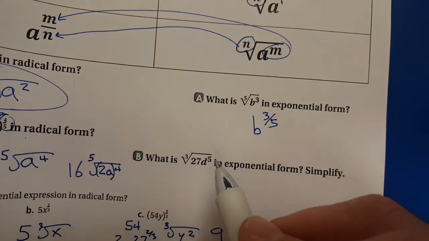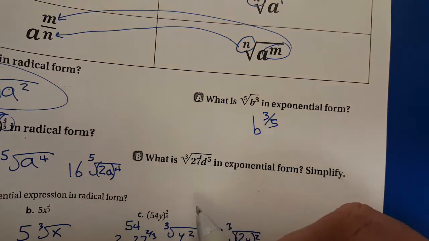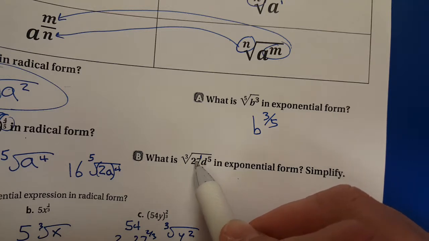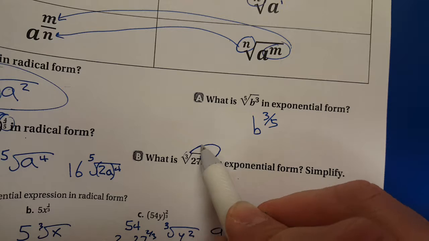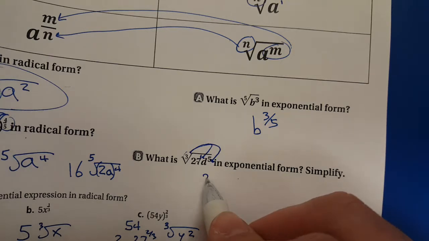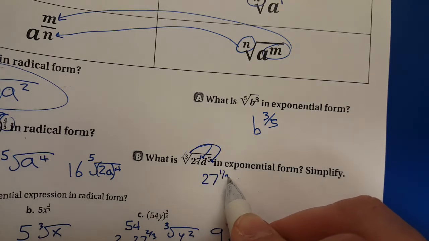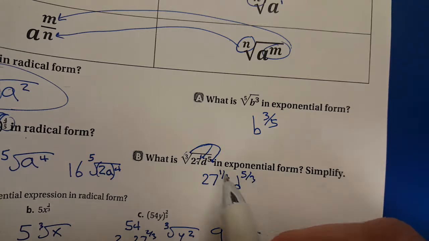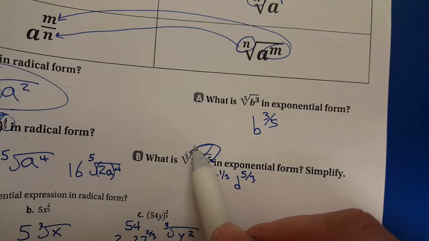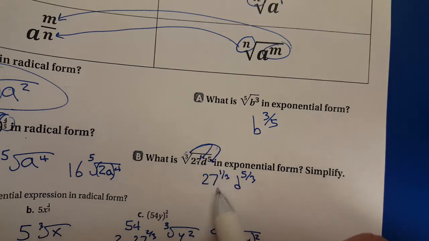Now here's another trick, watch this. If you put a 1 right here, it's going to make your life really simple. So each of these pieces is going to get this 3 to come around and attach by division. Attach, attach. So that's going to be 27 to the 1/3, and that's going to be D to the 5/3. So you kind of see what I mean? Instead of a frying pan, it just kind of comes around and attaches by division.